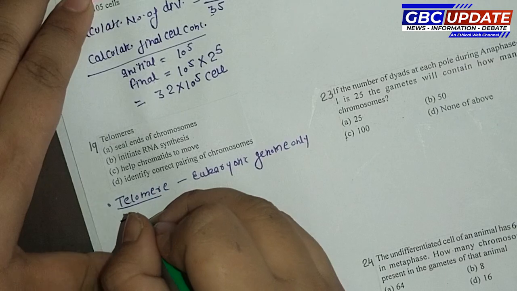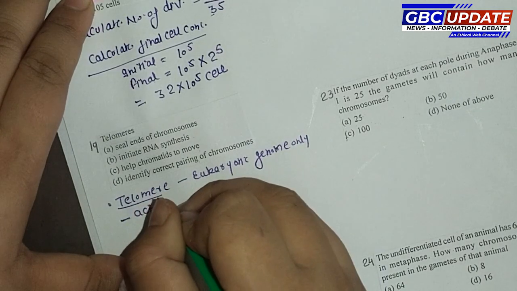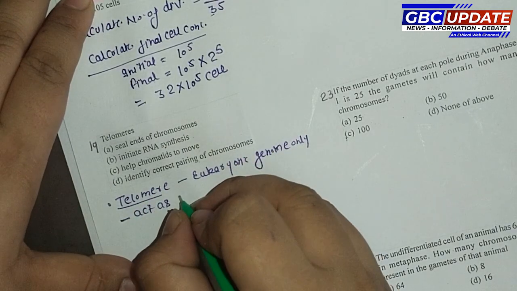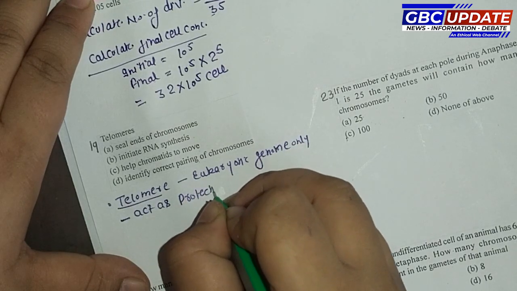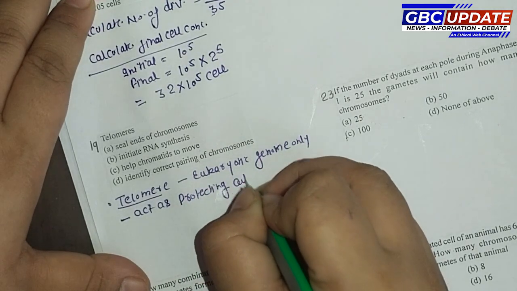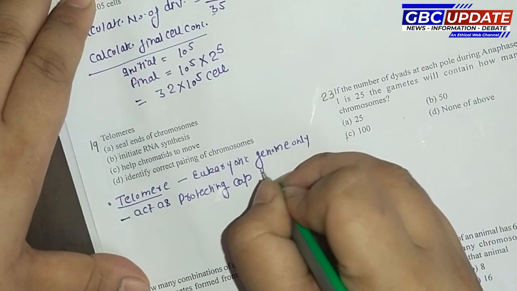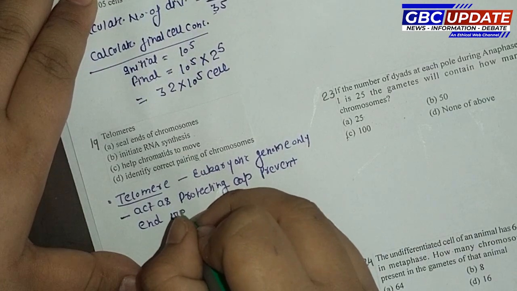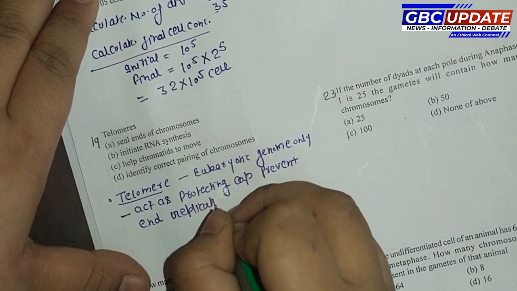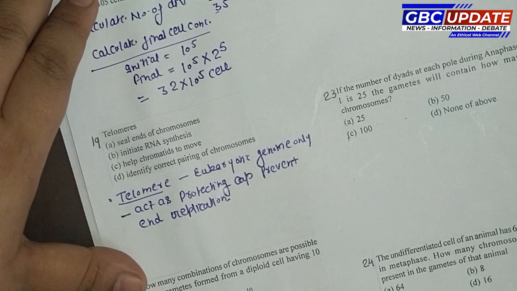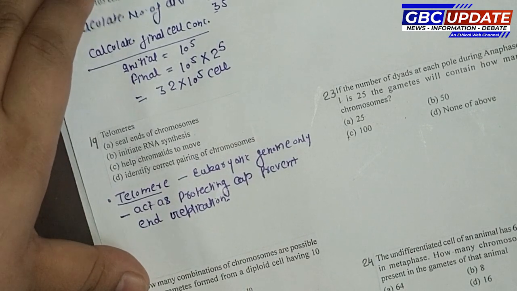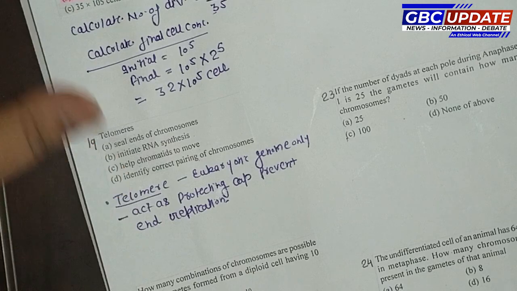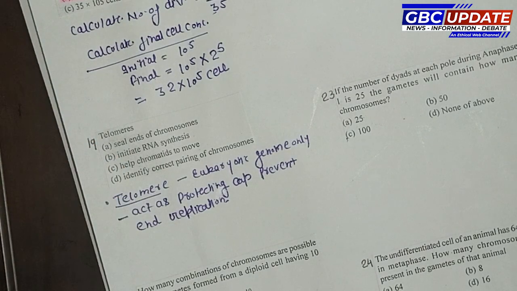Second thing, they are a protective cap that prevents the end replication problem. That means, in the case of linear DNA, that is in the eukaryote, the linear chromosome, what will happen is that the DNA polymerase is unable to polymerize the end of the DNA.